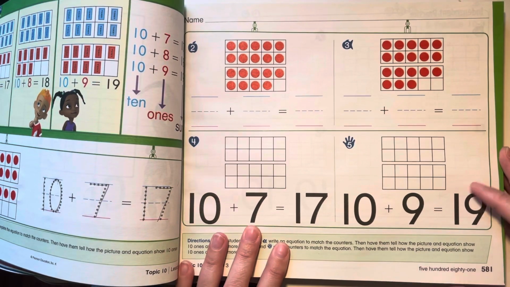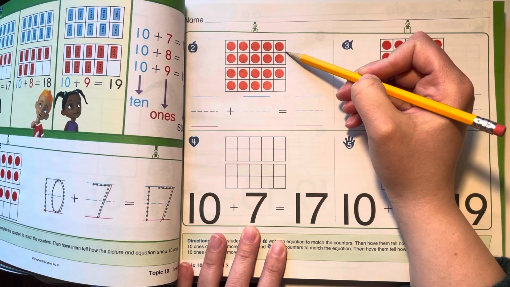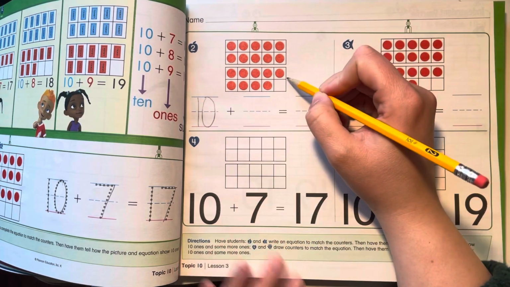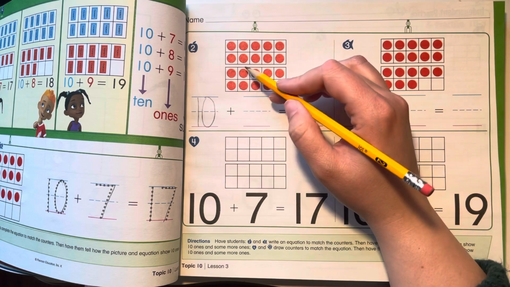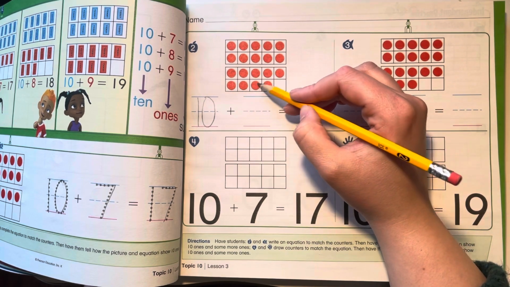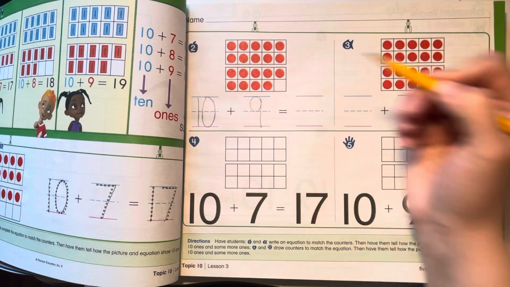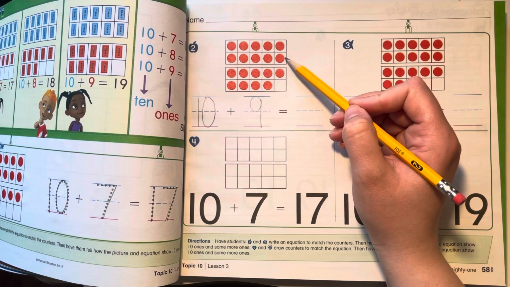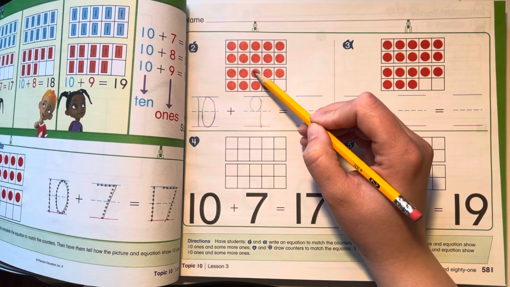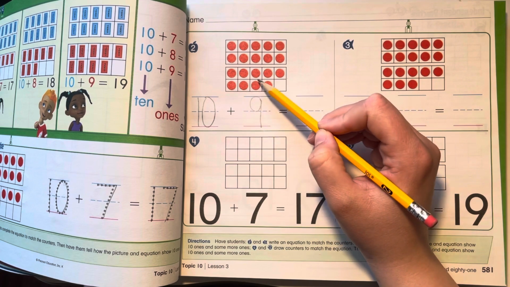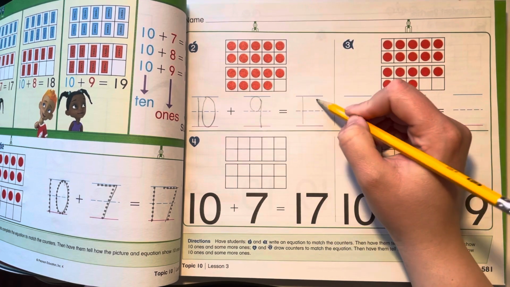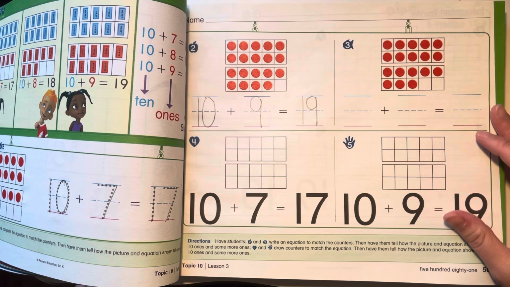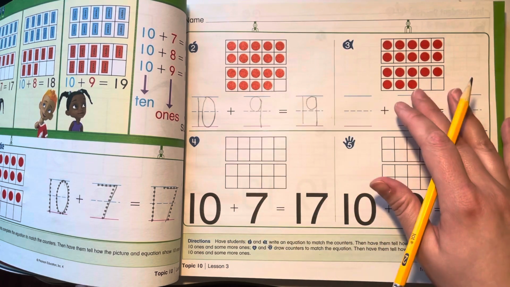All right, let's try this one. How many counters are in this 10 frame? It's full, so we know that there are 10. Now, how many counters are in this 10 frame? 1, 2, 3, 4, 5, 6, 7, 8, 9. There are 9 counters. Now, how many are there all together? We can start by counting 10, 11, 12, 13, 14, 15, 16, 17, 18, 19. There are 19 counters. If you need some time, pause the video. We're going to go on to this one.